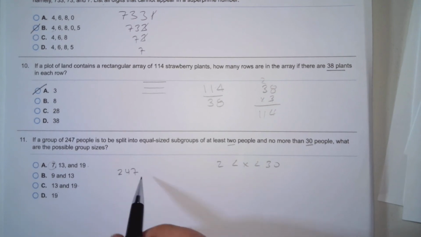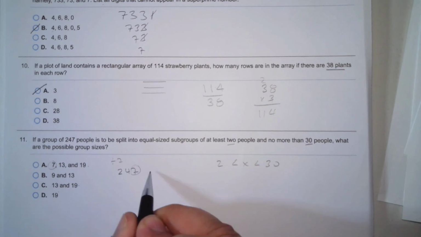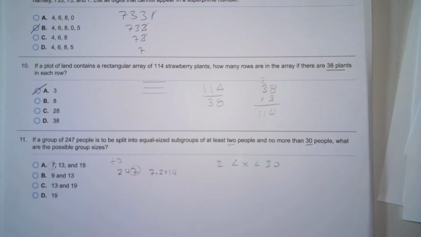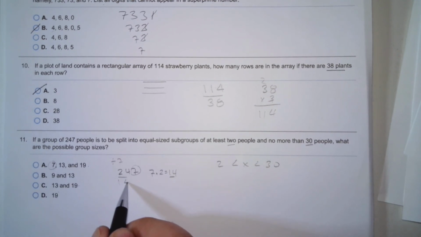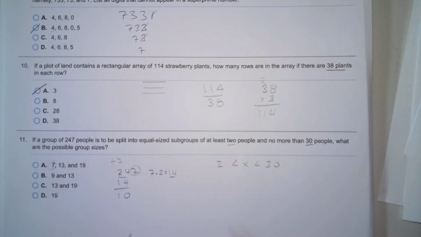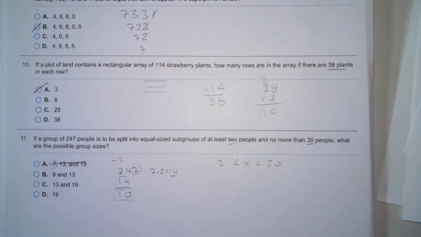Now, remember for 7, take the last digit, multiply by 2. Subtract this number from the remaining. So 24 minus 14 is 10. And we can't go further, so 0 times 2 is 0. Okay, so we can't go any further, and 10 is not divisible by 7, so it cannot be A, because it's not divisible by 7.